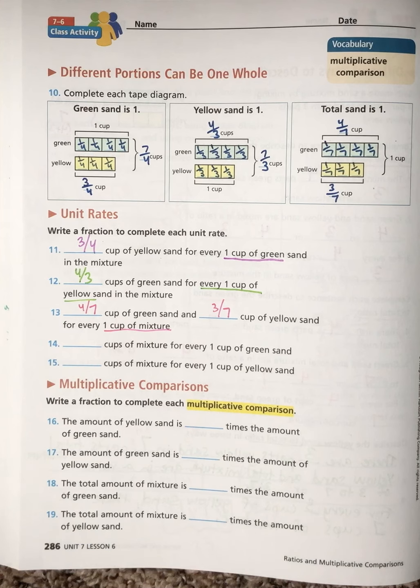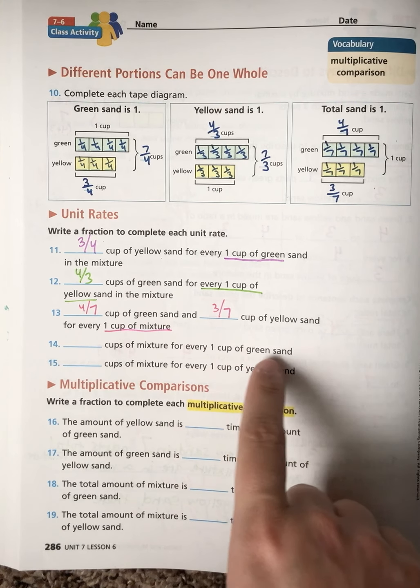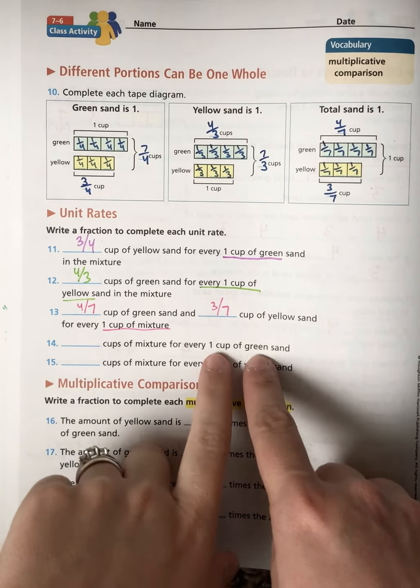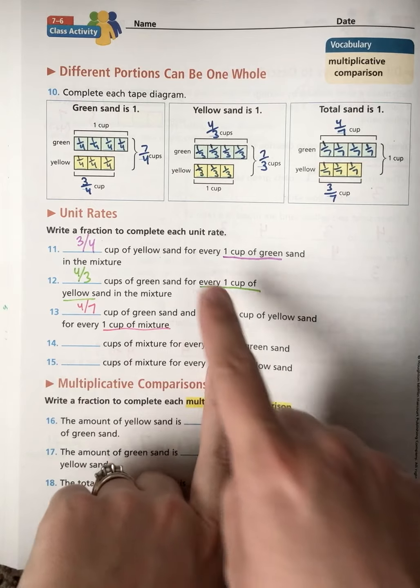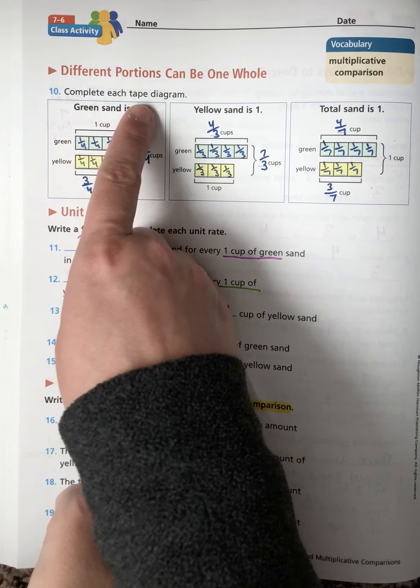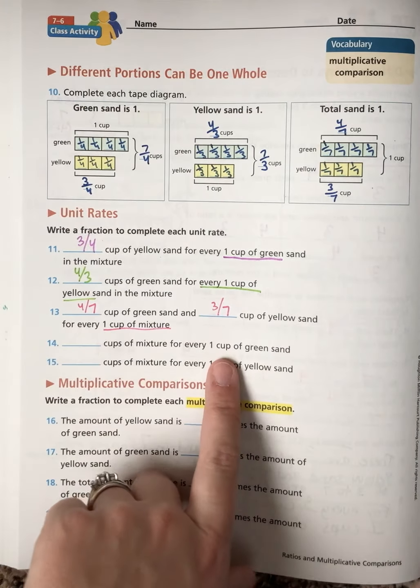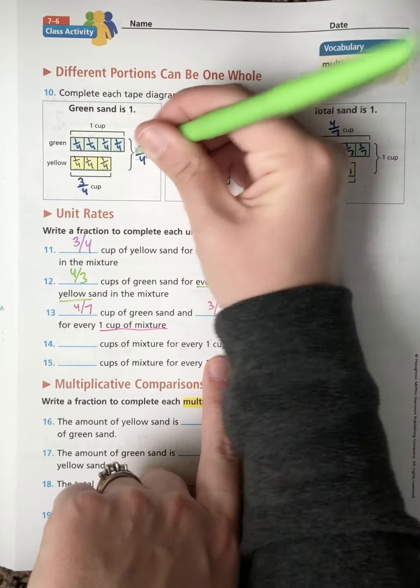All right, so blank cups of mixture for every 1 cup of green sand. So what that means is if there's 1 cup of green sand, which is right here, if the green is 1, how much mixture is there? In other words, what's the total? 7/4.